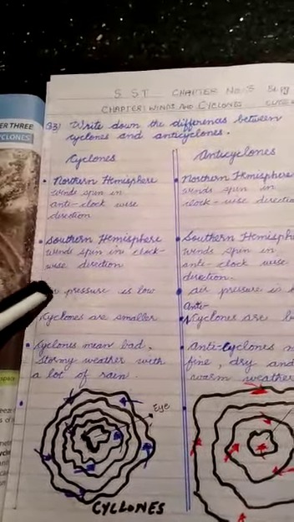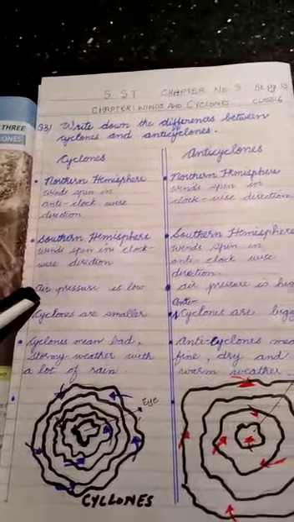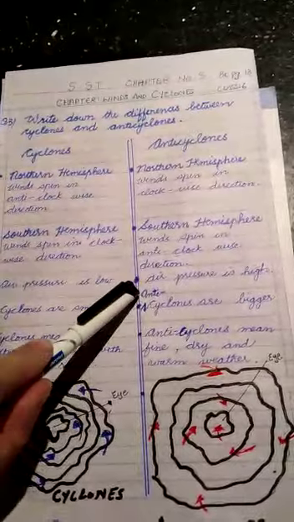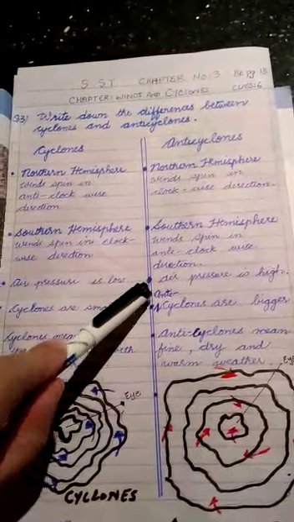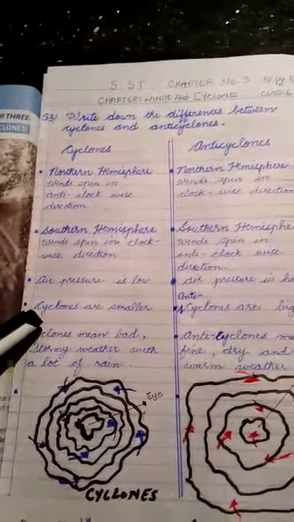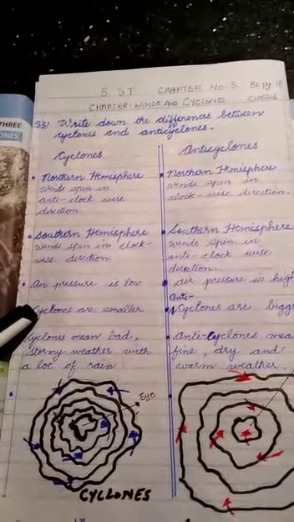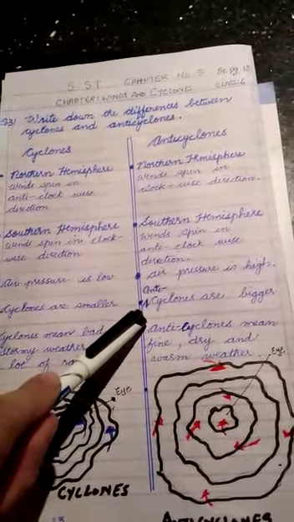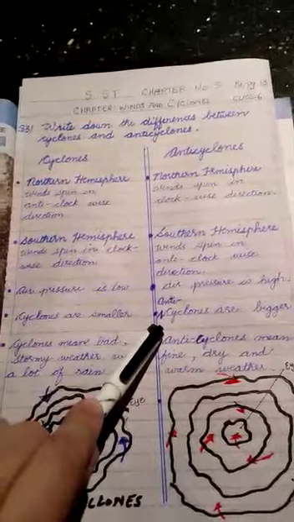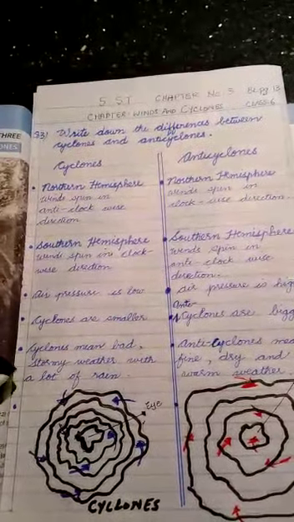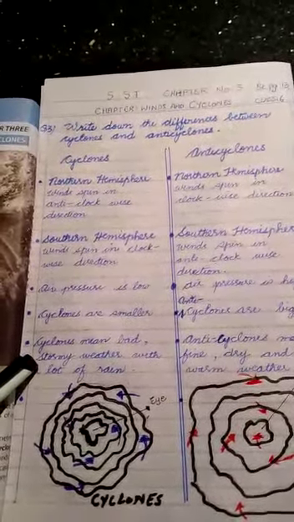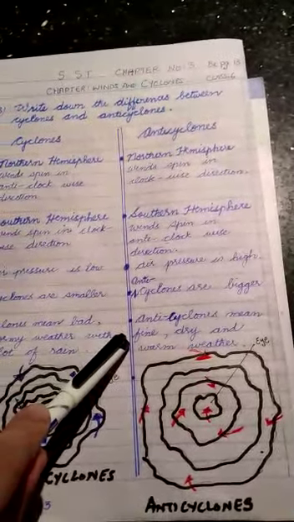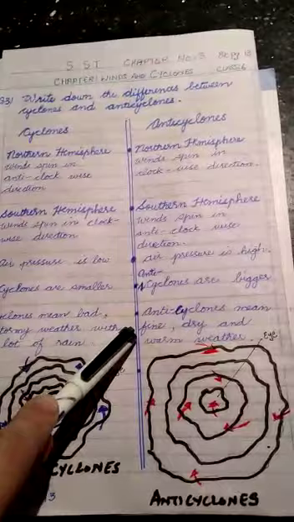In cyclones, air pressure is low, whereas in anticyclones, air pressure is very high. Cyclones are smaller in size, whereas anticyclones are bigger in size. And cyclones bring stormy bad weather with a lot of rain, and anticyclones bring fine, dry and warm weather.